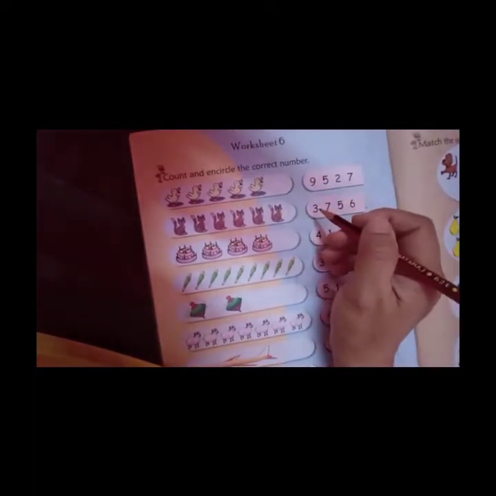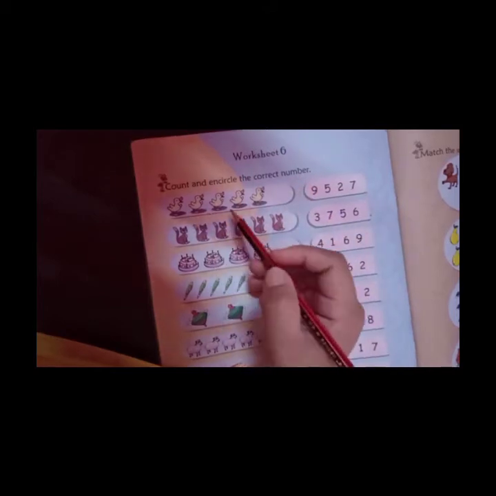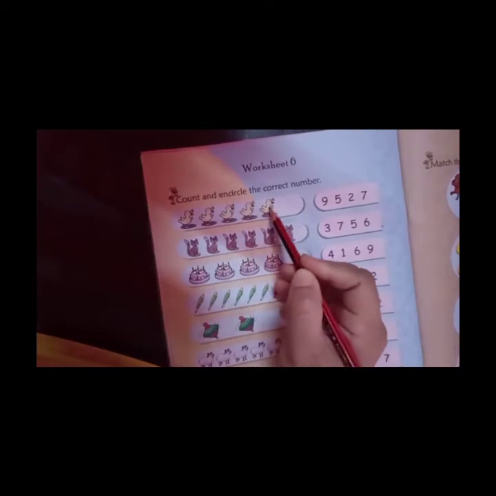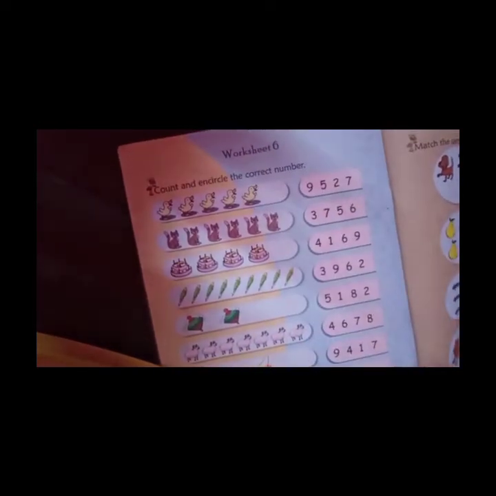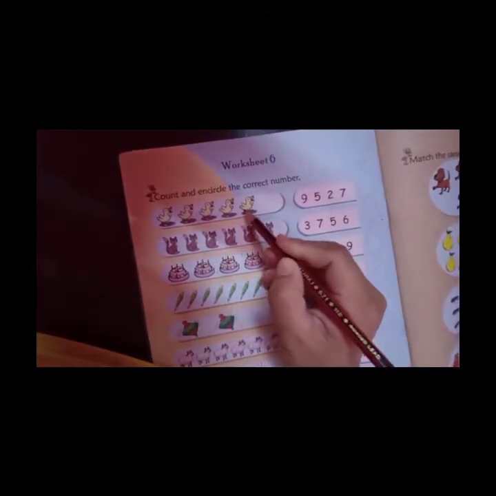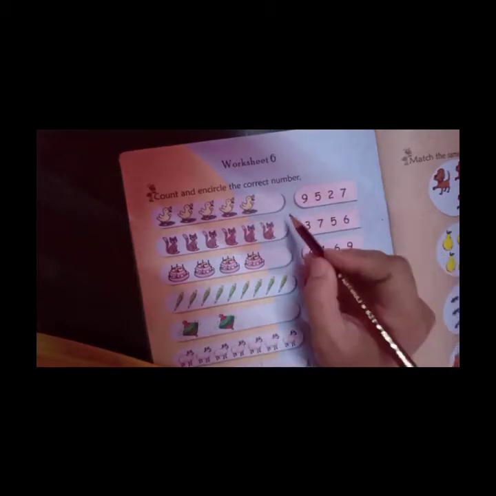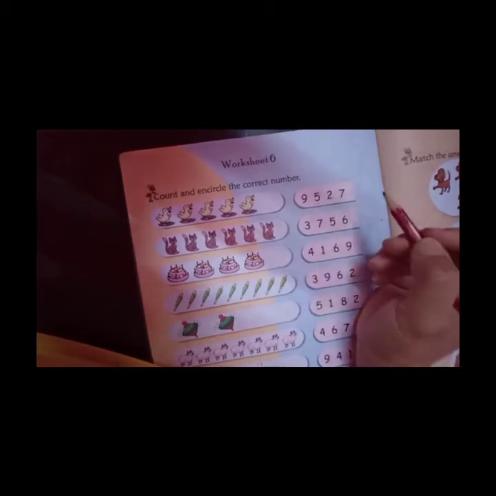So count and encircle the correct number. Count it. 1, 2, 3, 4, 5. How many ducks are here? 1, 2, 3, 4, 5. Yes, here are 5 ducks. So where is 5 number? This. So circle it. Alright.